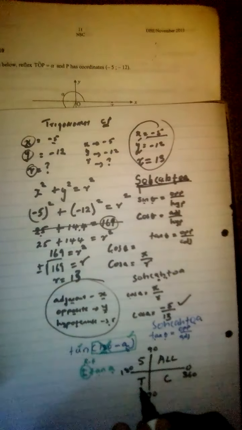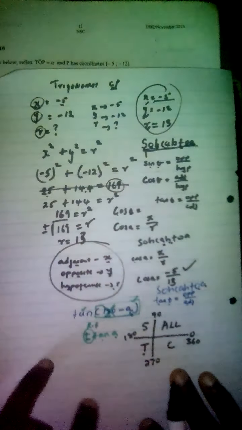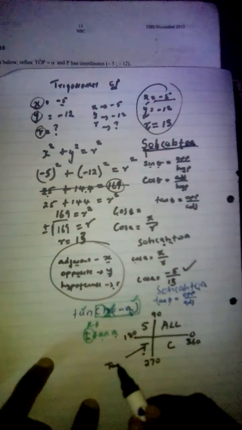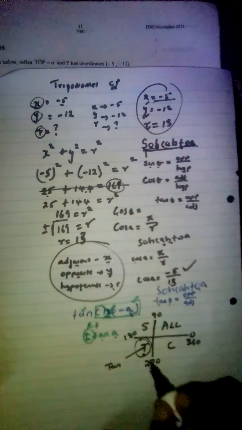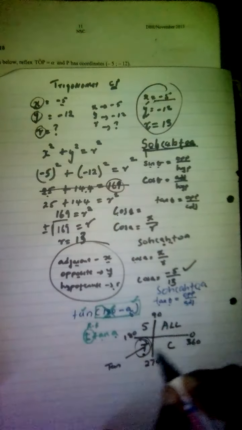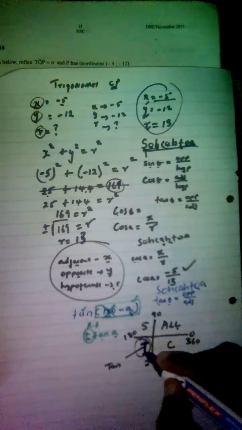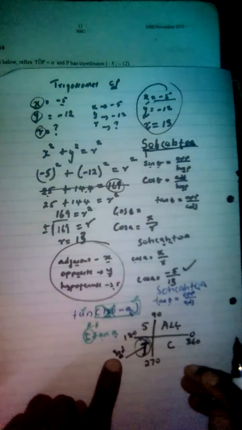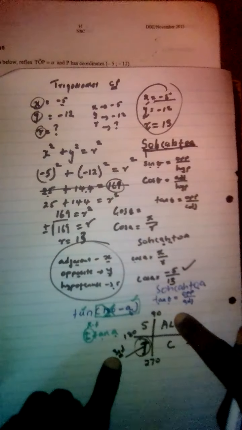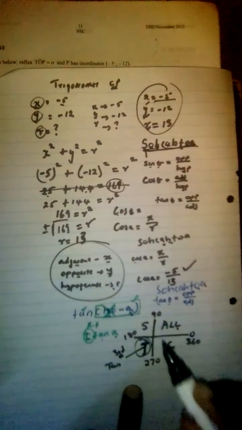This T in the third quadrant represents tan, which means that in the third quadrant, tan is positive. Tan is positive in the third quadrant and also in the first quadrant, because in the first quadrant all our trig ratios are positive. This is what the CAST diagram is saying.